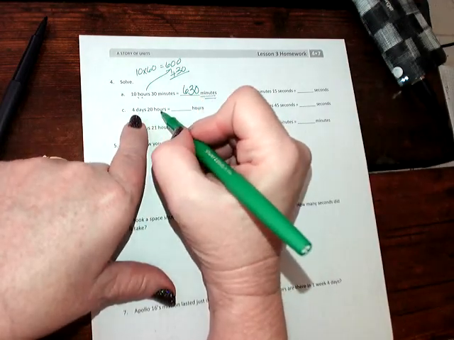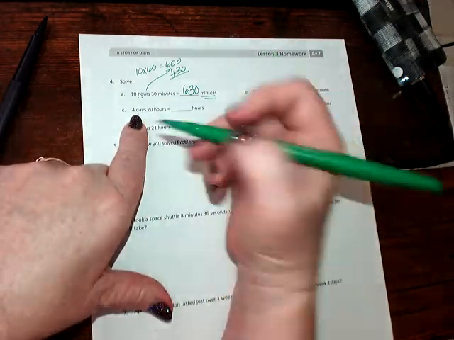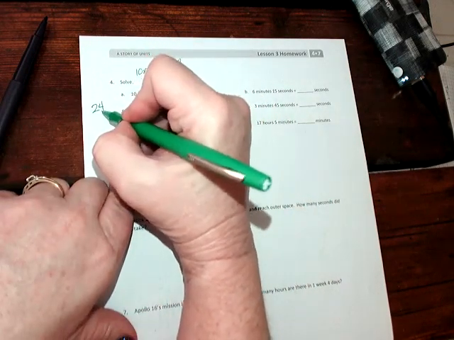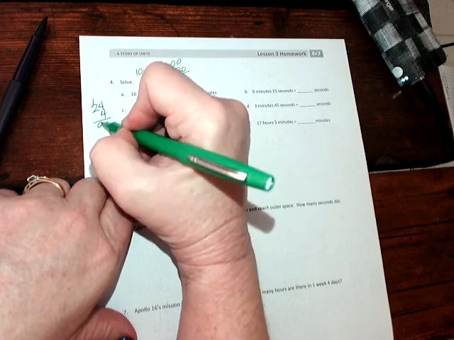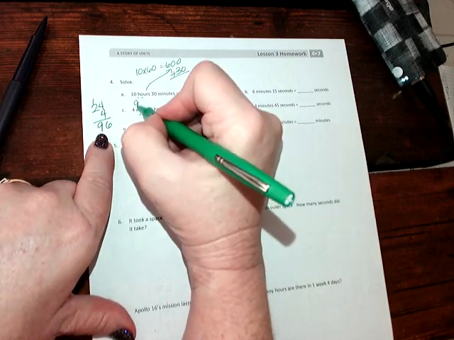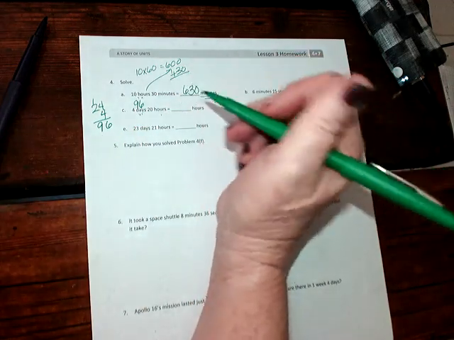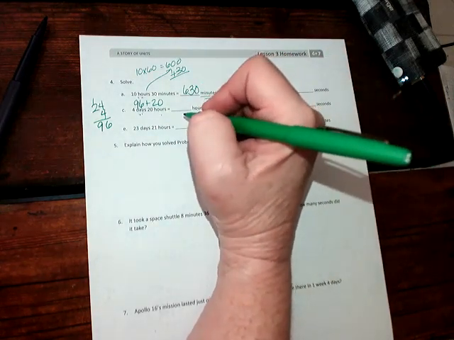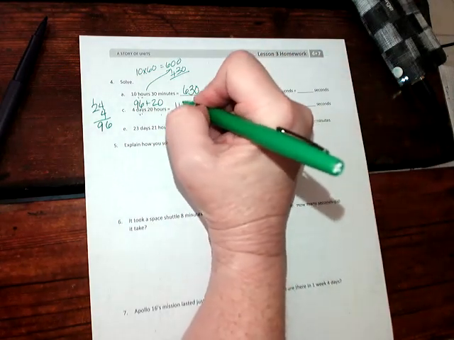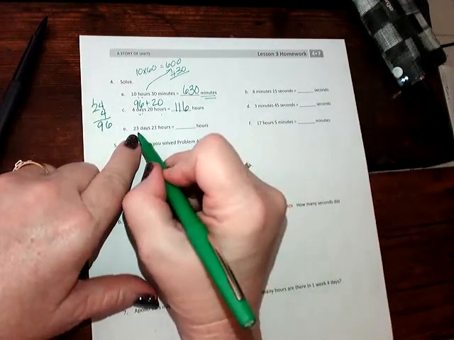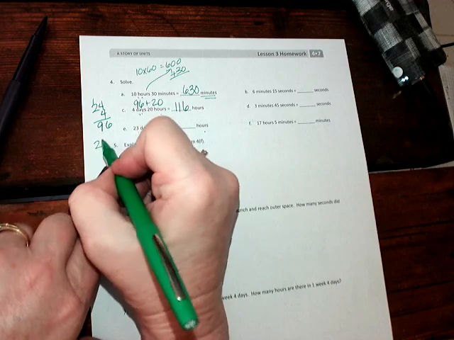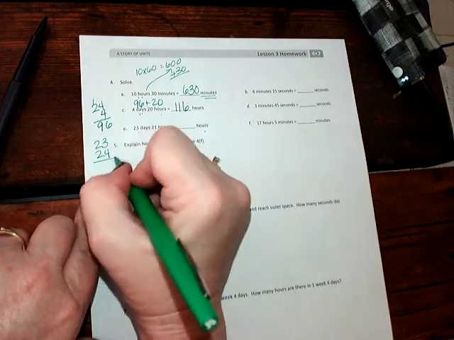Now, 4 days and 20 hours. I know that there are 24 hours in a day, and there are 4 days right here. So I would say that 24 hours times 4 days is going to give me 96 hours in those 4 days. So I have 96 hours plus another 20 hours is going to give me 116 hours. Now, 23 days and 21 hours, I'm going to multiply 23 days times 24 hours in every day.